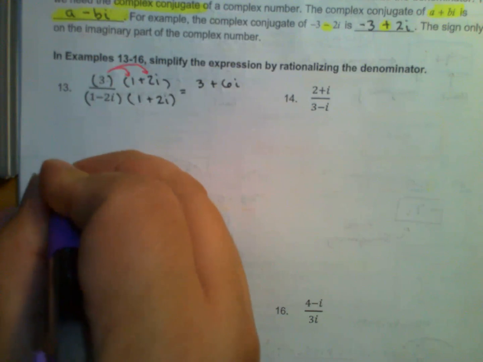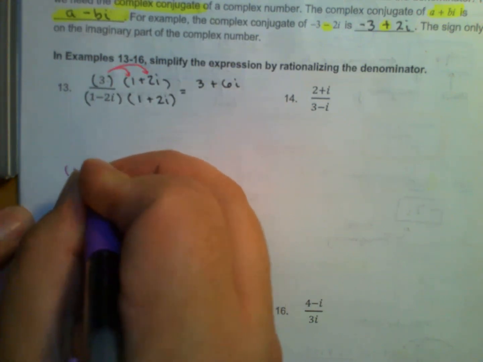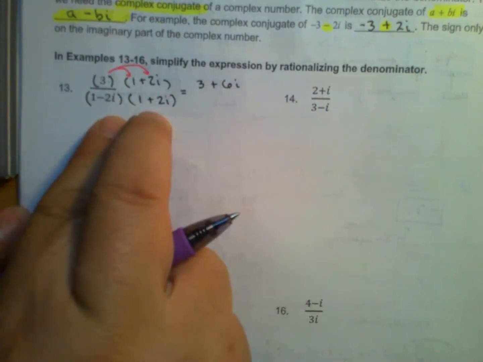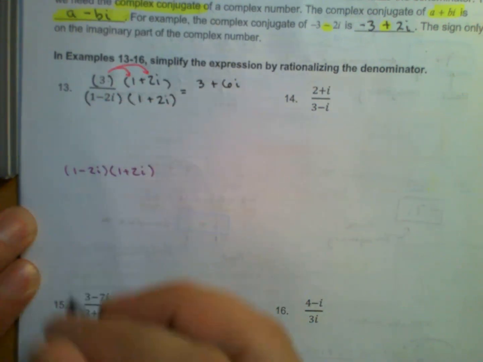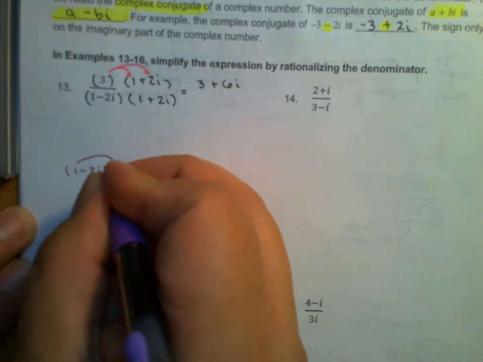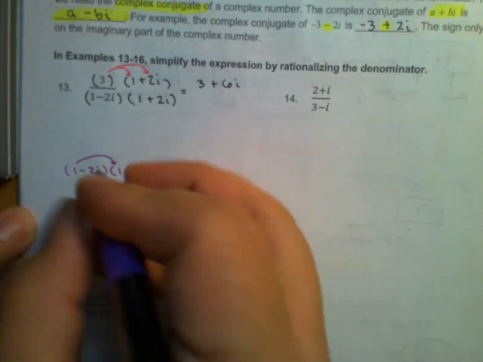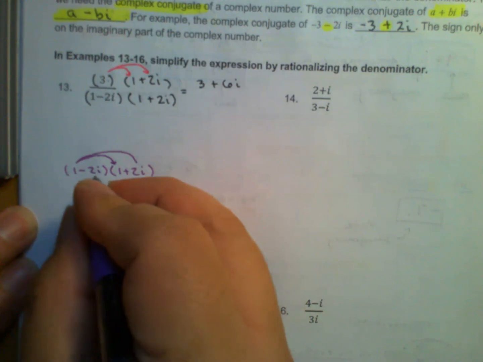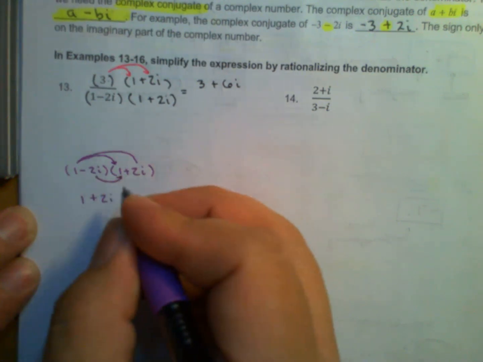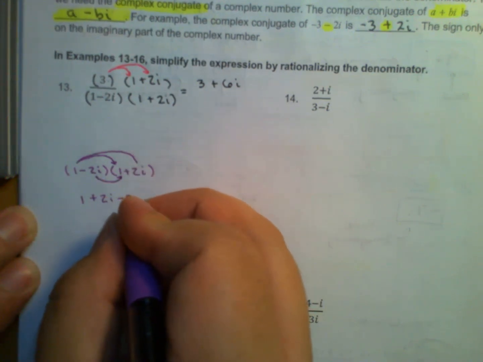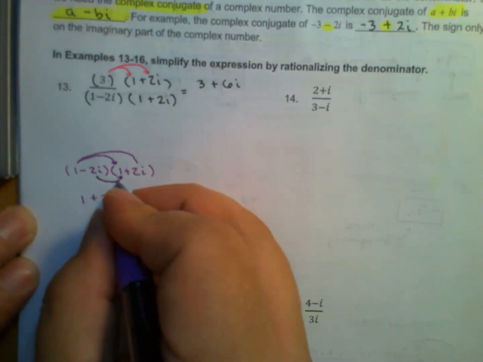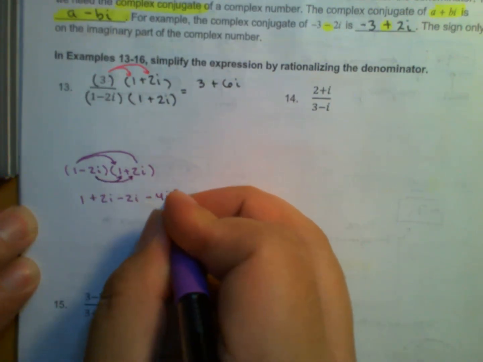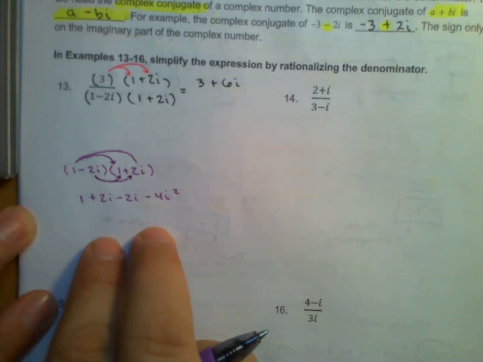Normally, we would take a problem like this, 1 minus 2i times 1 plus 2i. So again, I'm just showing you the bottom here, down below a little bit. We would normally multiply 1 times 1 is 1. 1 times 2i is 2i. 2i times 1 with the negative, of course, is negative 2i. And then negative 2i times 2i is negative 4i squared. But notice what's going to happen.